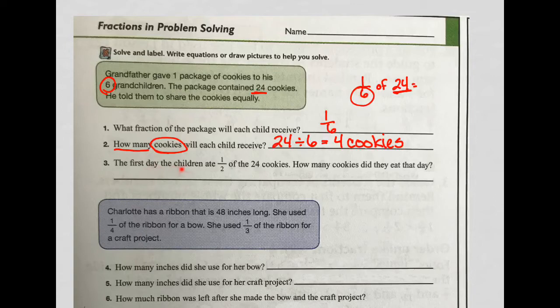Okay, so number 3, let's look at that. The first day, the children ate 1/2 of the 24 cookies. How many cookies did they eat that day? So let's write that down like we would if we needed to figure that out.